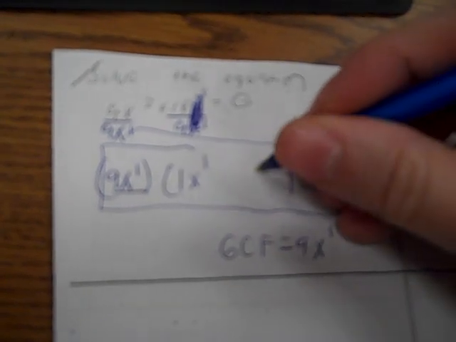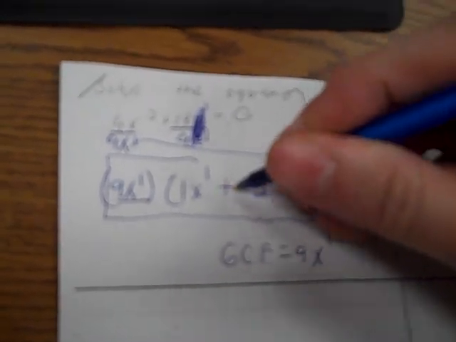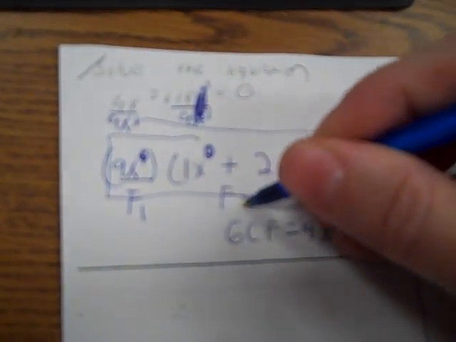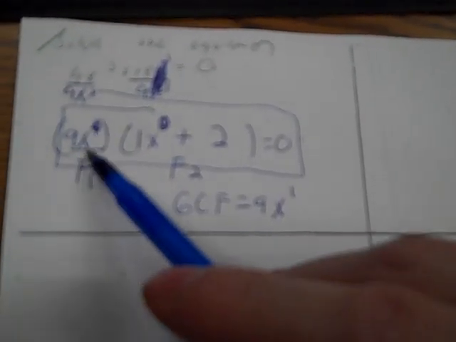Okay, then I take positive 18 divided by positive 9. And I got 2. So I put the 2 down, and it was positive, so I put a plus operator. And we can get rid of these first powers here. And now I have an F1 and I have an F2. Okay, I gave you a little bit more space on these problems here. So F1 is 9x, set that equal to 0. This is why your 0 has to be there, okay? And the F2 is 1x plus 2.